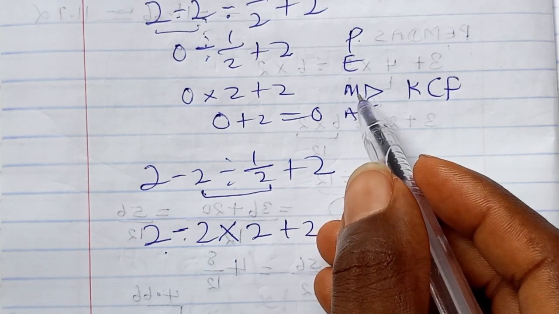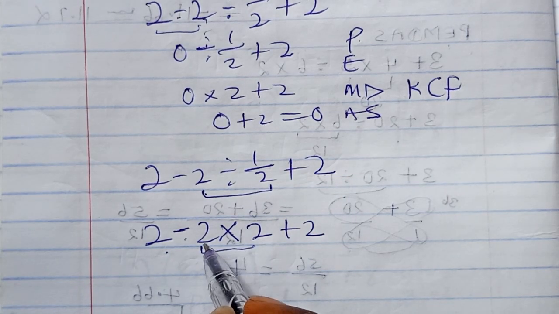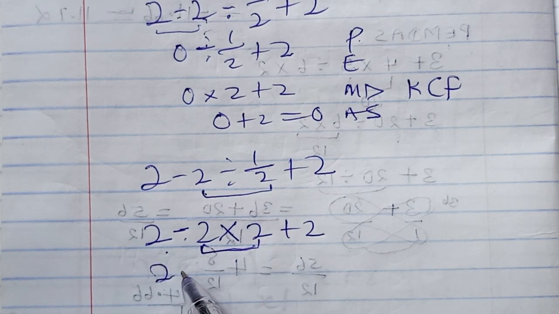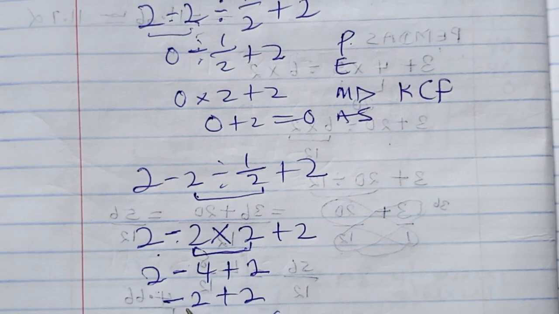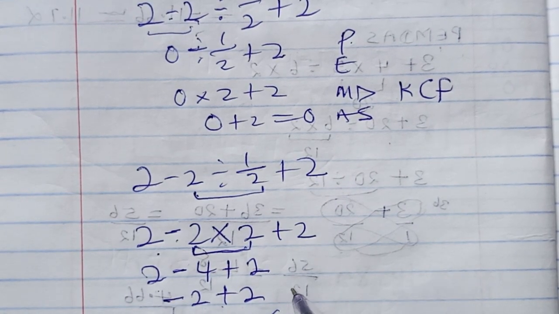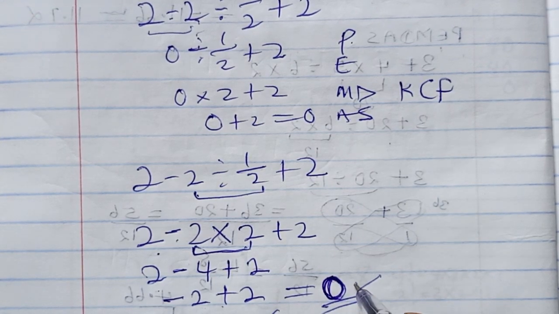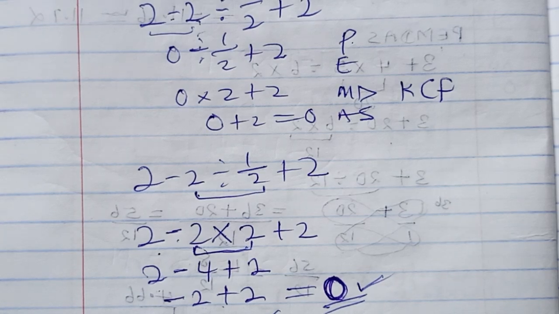Now, the next thing to do according to PEMDAS is this multiplication, okay? So, we have 2 minus 2 times 2 is what? 4 plus 2. We have 2 minus 4 plus 2. 2 minus 4 is going to give us what? Minus 2. 2 minus 4 is going to give us negative 2 plus 2. Alright, negative 2 plus 2 is going to give us 0. So the answer to this question is 0. And that is the final answer.